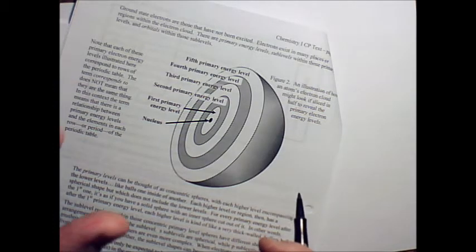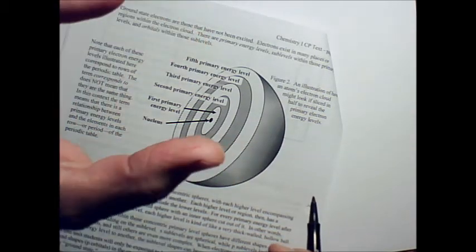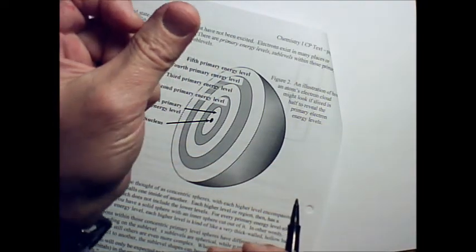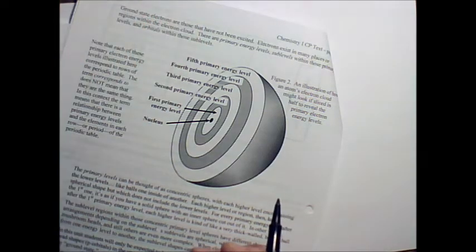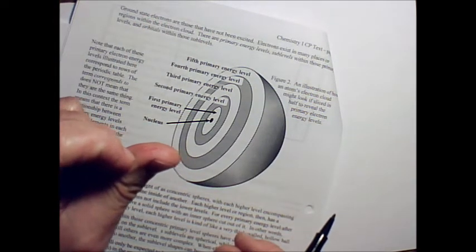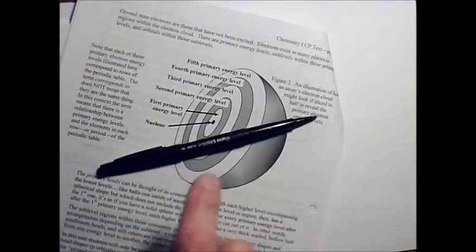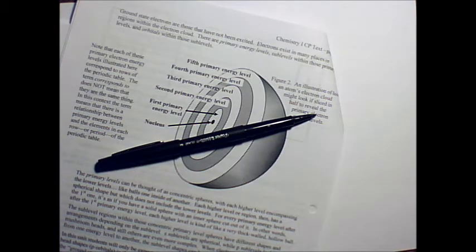Imagine the nucleus of a small atom about the size of a marble. That's the end of my thumb there. If the nucleus was the size of a marble, and we put it on the front desk, the receptionist desk, that's the geographic center of the school, because the wings sort of bend around toward the front.